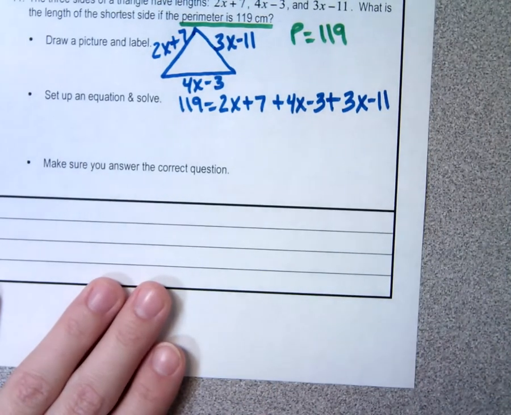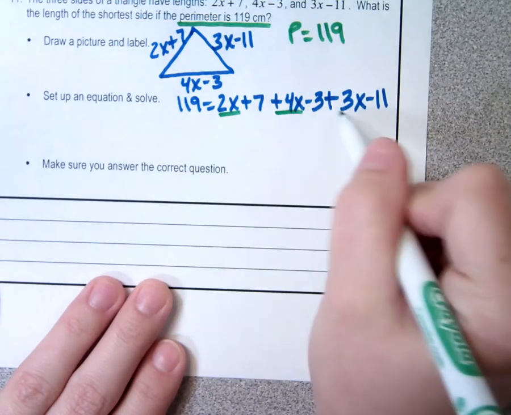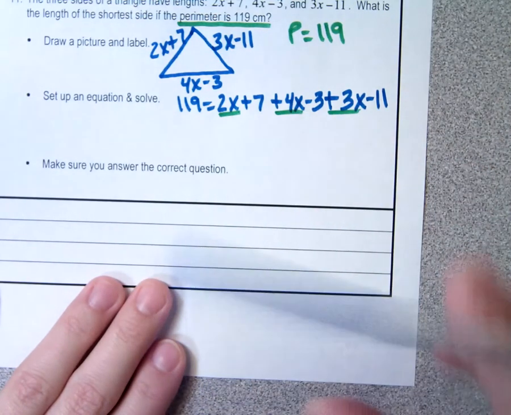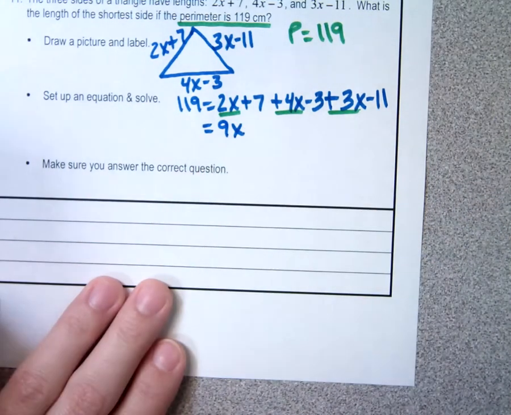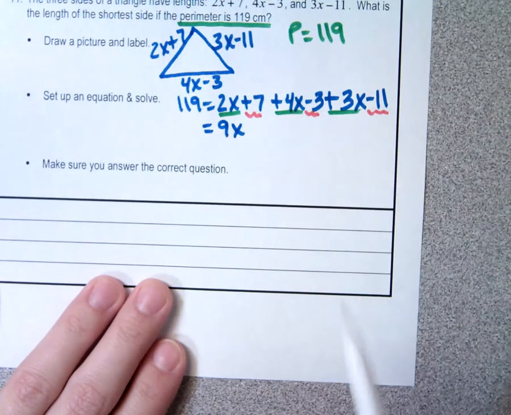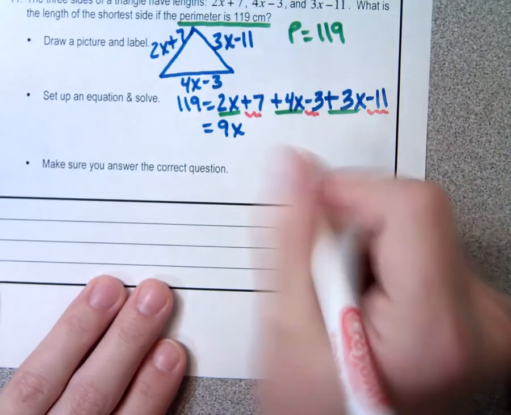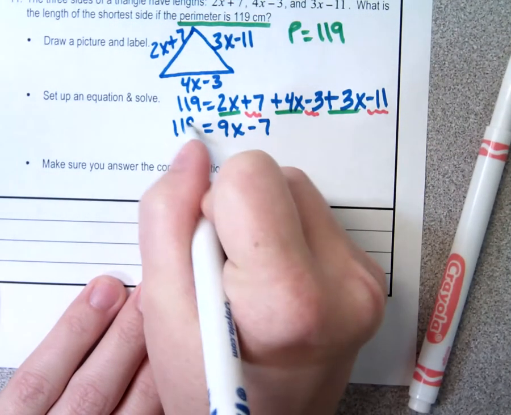From here, I want to combine like terms because I have them on the same side of the equals. So what is 2x plus 4x plus 3x? 9x. And now I want to combine my constants. What is a positive 7, a negative 3, and a negative 11 get you? A negative 7. So I'm going to put minus 7. And then I bring down my equals 119.